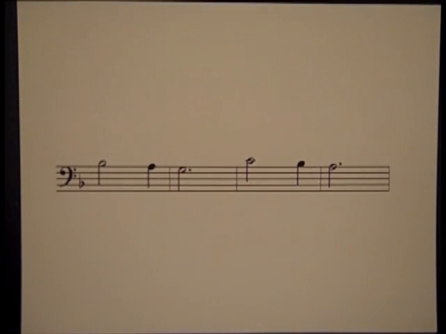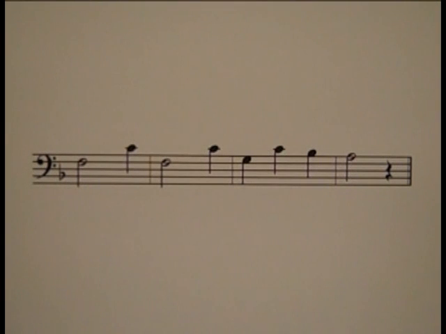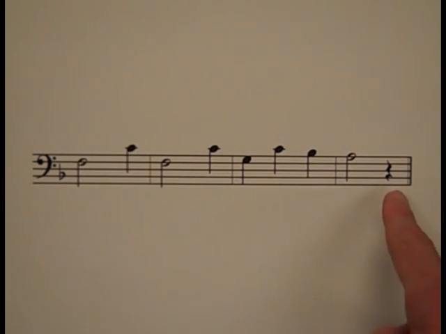Great. Now let's look at the last line. What do you notice about this line? Does it look similar to the first line we learned? That's right, it is. It's similar except for one slight change. Can you find what's different on this line? If you said that there's a rest this time, then you're correct.